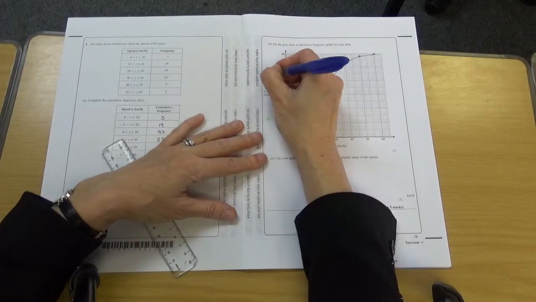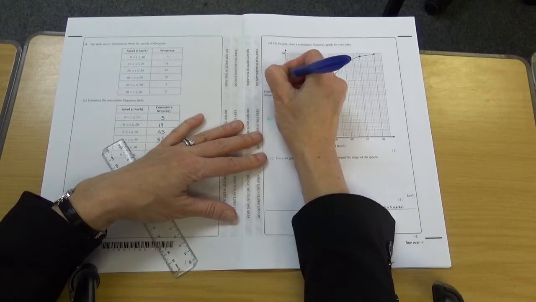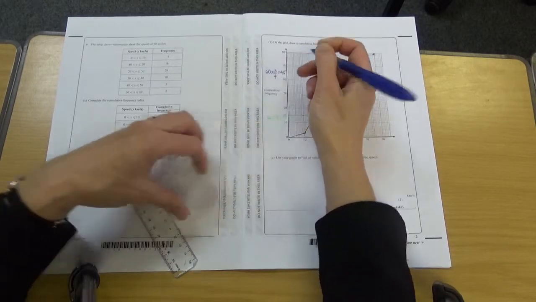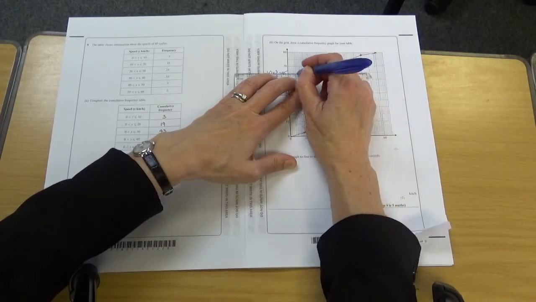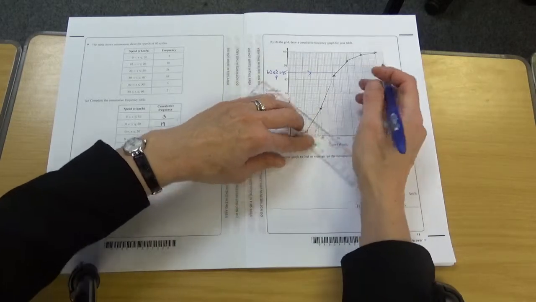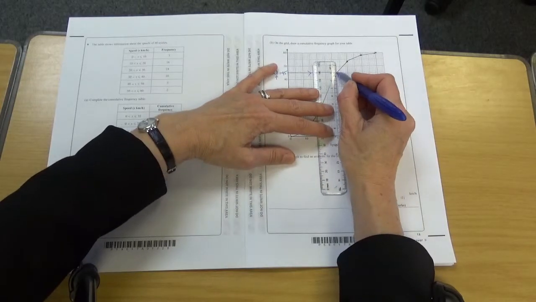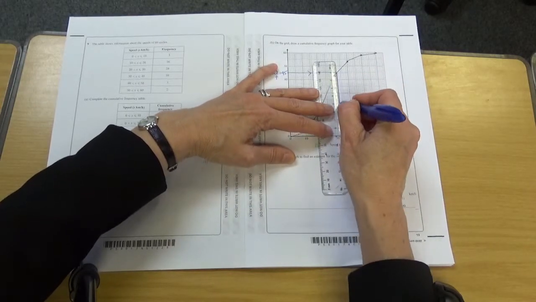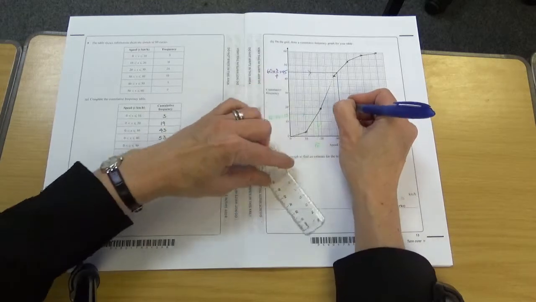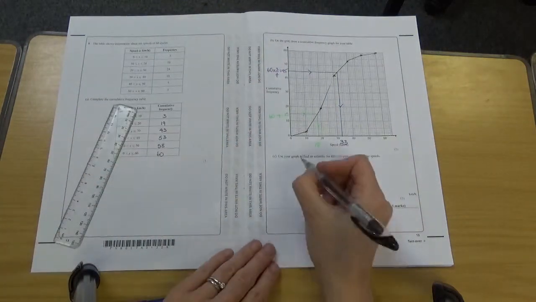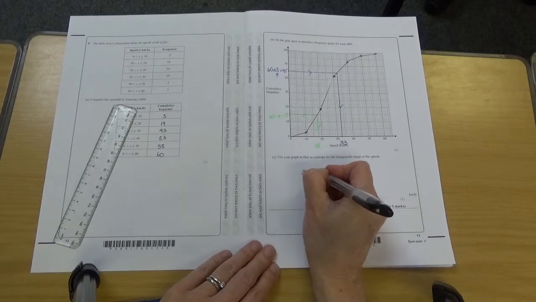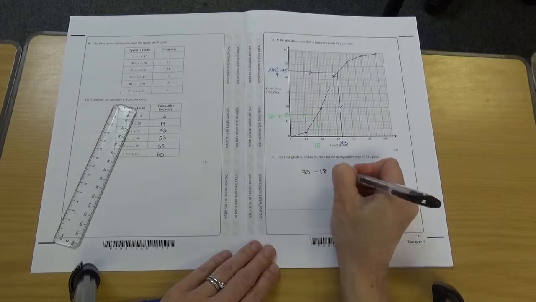And 60 times 3/4 is 45. So read off at 45. That comes in at 33. So the range, 33 subtract 18 is 15.